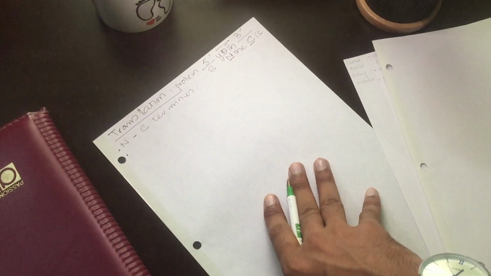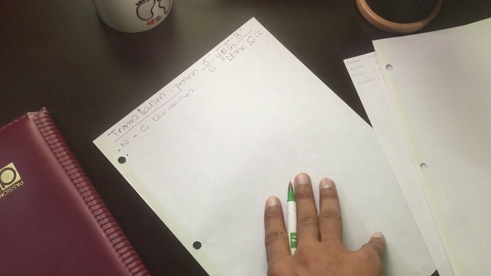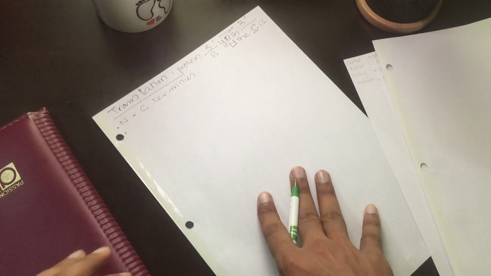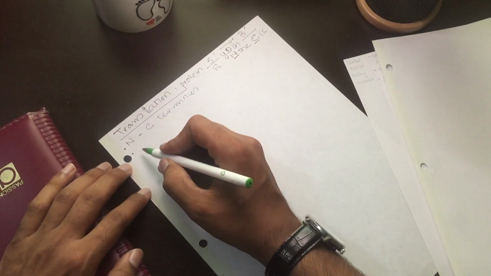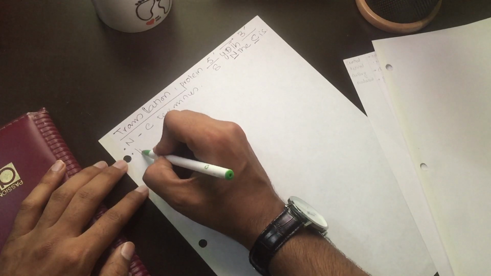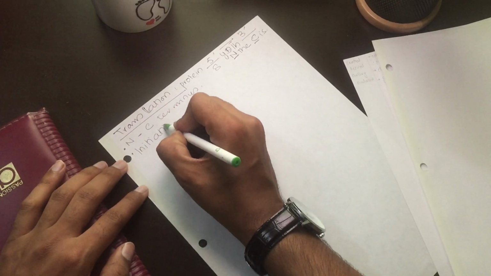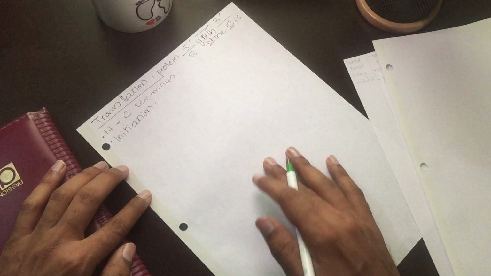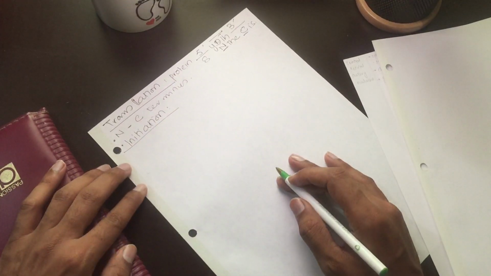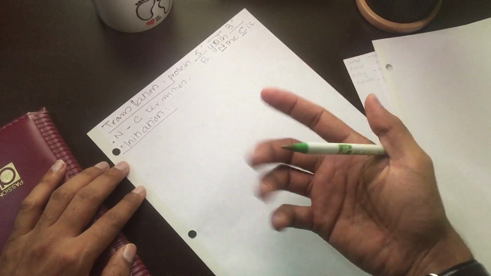And for translation, we have three important processes. The first process is initiation. For initiation, obviously we need an initiation factor.